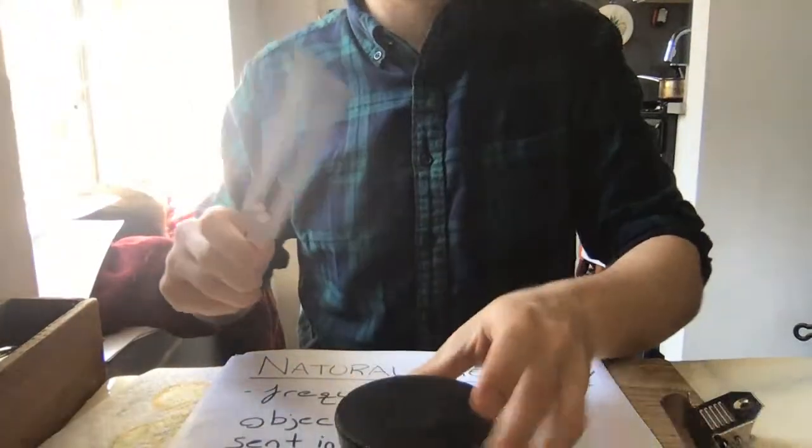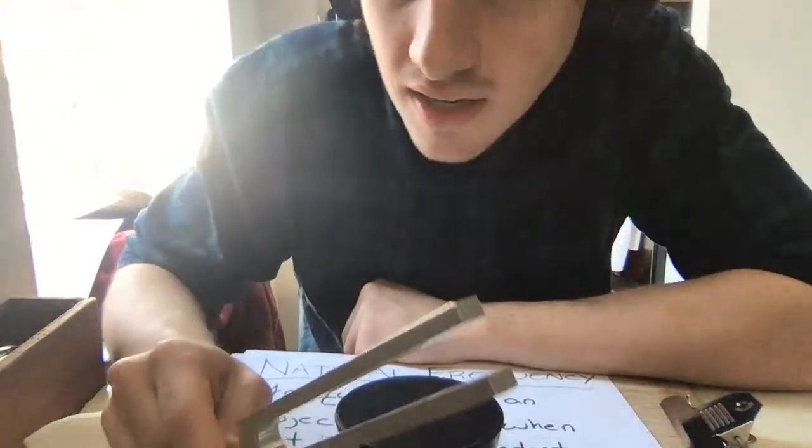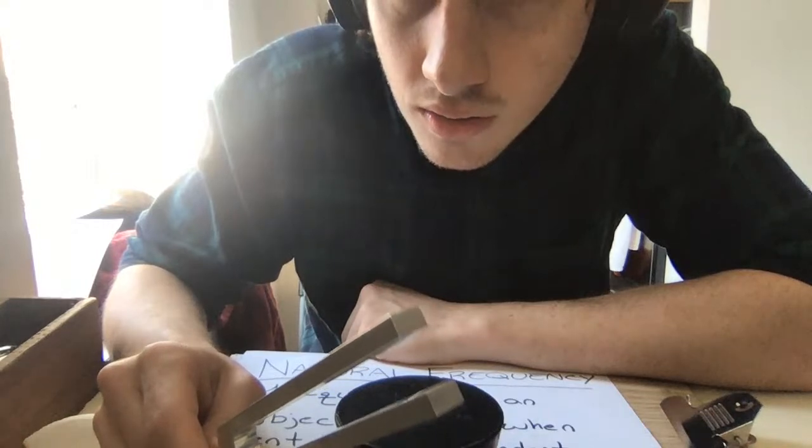An even better classic example of a natural frequency is a tuning fork. Okay, so here I have a tuning fork, and if I take this tuning fork and I hit it on this little rubber stopper here, can someone type in, can you hear it? Can you hear the tuning fork?